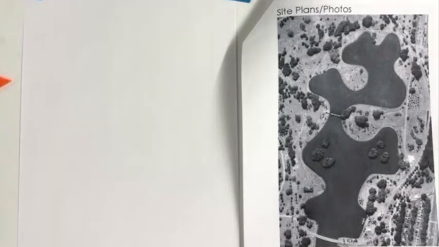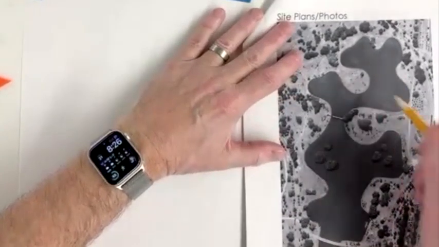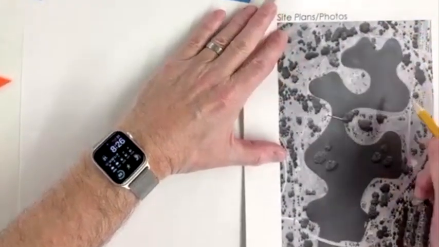So I'm going to start with a pencil and I'm going to wind up doing this in ink, but I want to do a little quick layout first. So let's do this for like 20 minutes. The first thing I'm going to do is go ahead and grid this off.